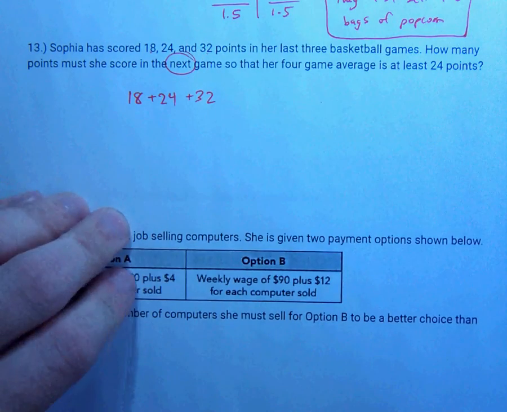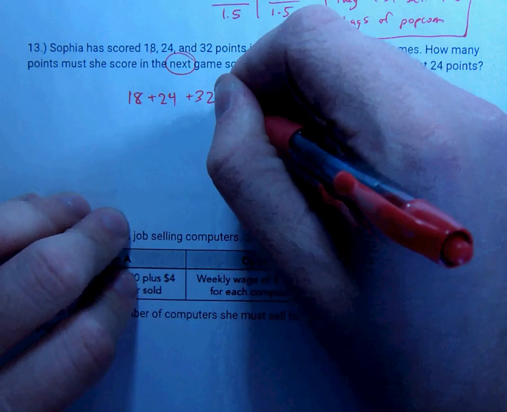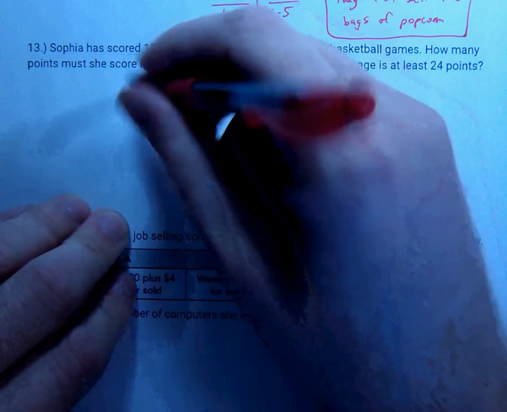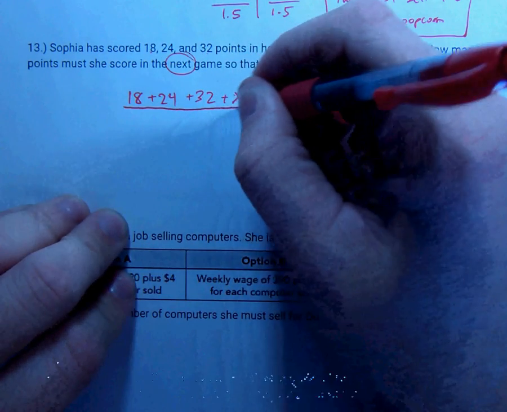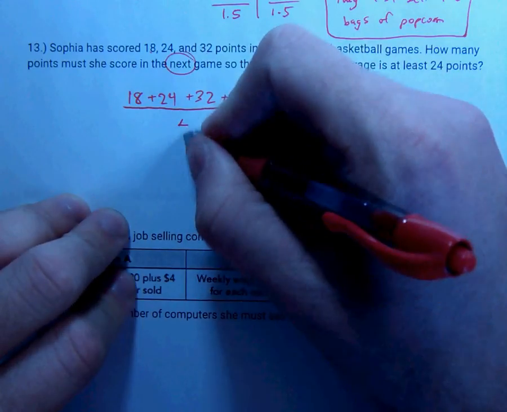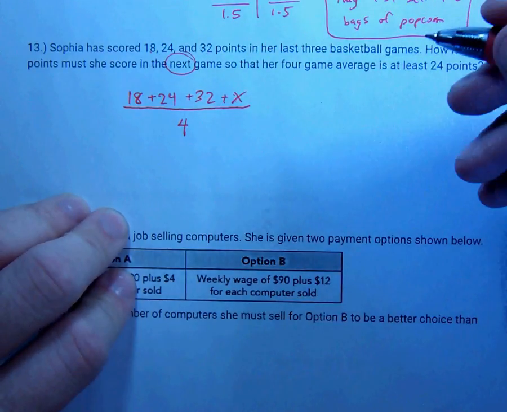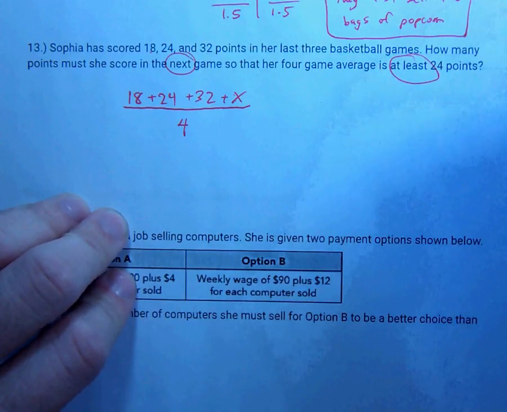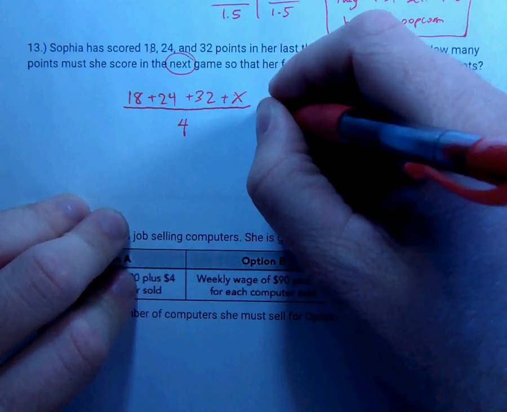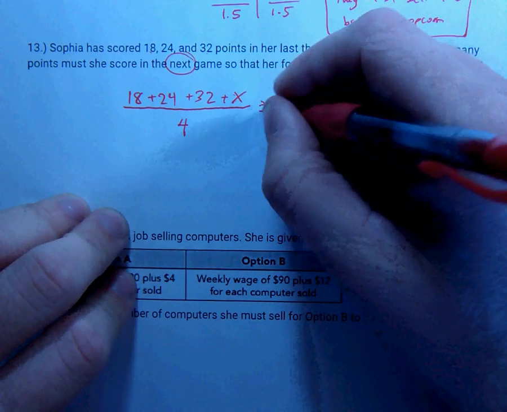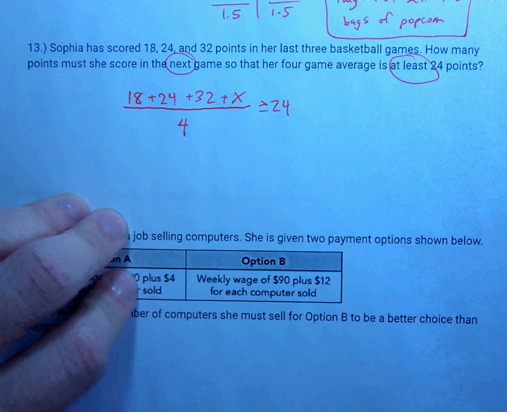Nobody can say that Sophia is not improving. Plus x, because we're not sure. So those are her 4 games. We're going to divide by 4 because that's how we find average. We add all of the terms up, divide by 4. Now this needs to be at least 24, so the average needs to be equal to or greater than 24.